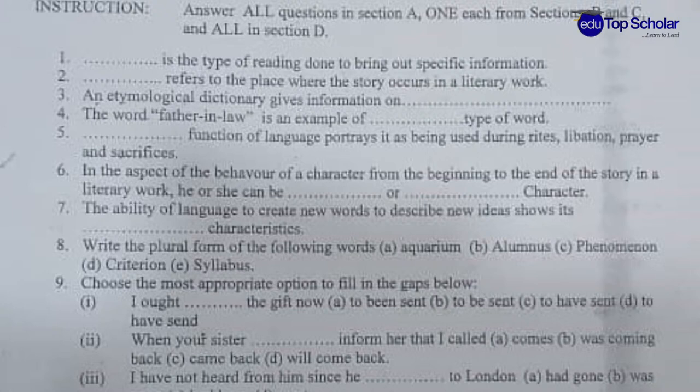Alumnus: the singular form is alumnus, but the plural form is alumni. Criterion, the plural form is criteria. Syllabus, the plural form is syllabi. Okay, so you have to write the plural form of each of those words.